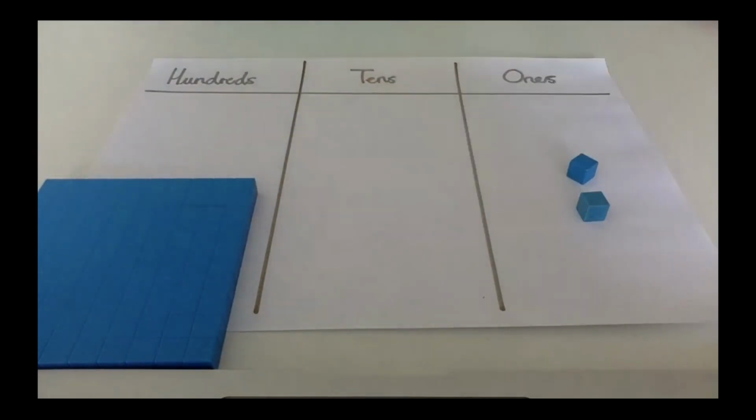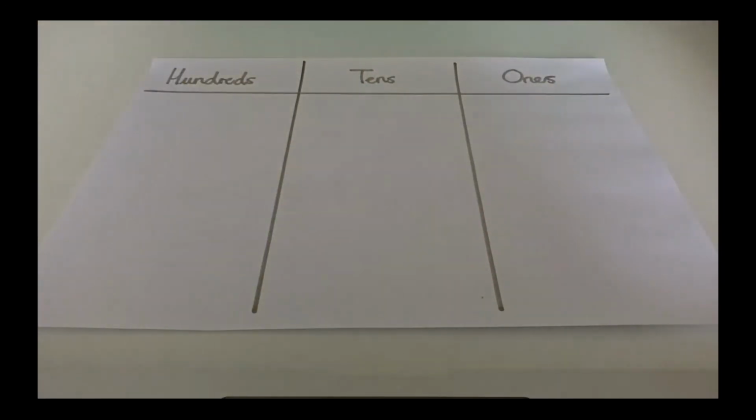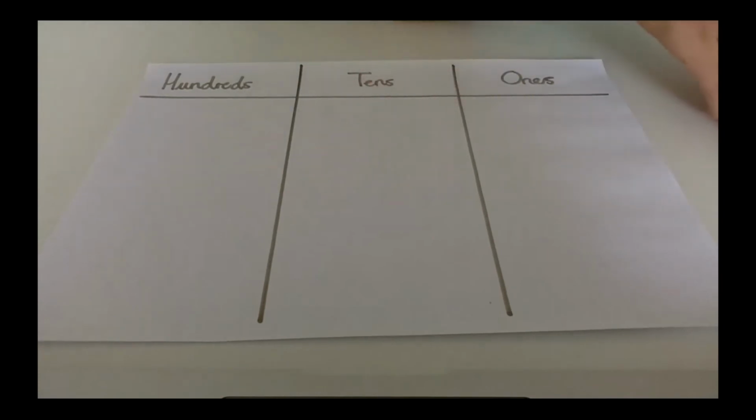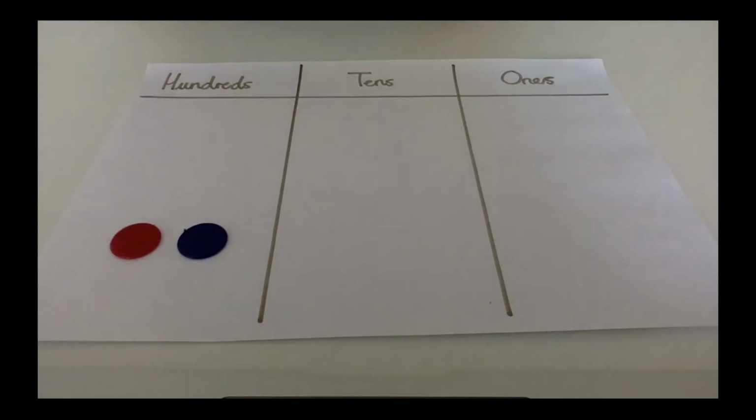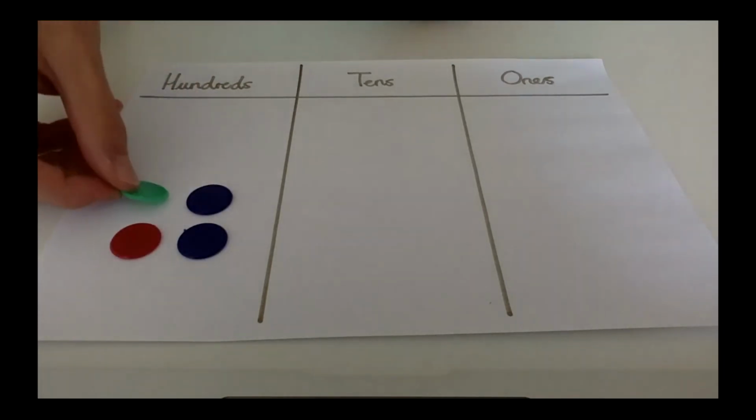Let's try and find then 10 less than a number. And this time I'm going to use my place value counters that we've used before. I want you to draw as well the number 651, but this time using counters or little circles in each one. So 651.